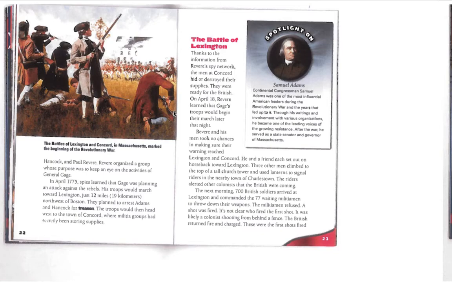The next morning, 700 British soldiers arrived at Lexington and commanded the 77 waiting militiamen to throw down their weapons. The militiamen refused. A shot was fired. It's not clear who fired the first shot. It was likely a colonist shooting from behind a fence. The British returned fire and charged. These were the first shots fired.